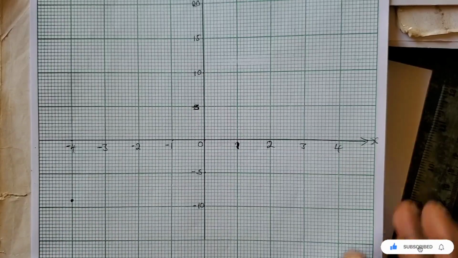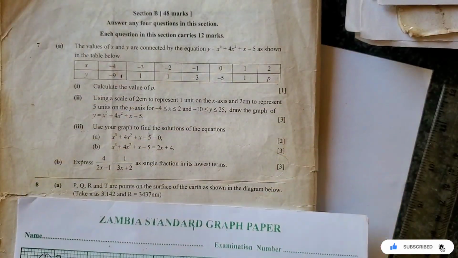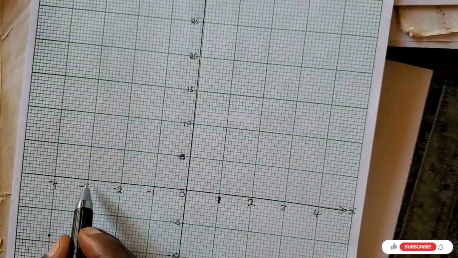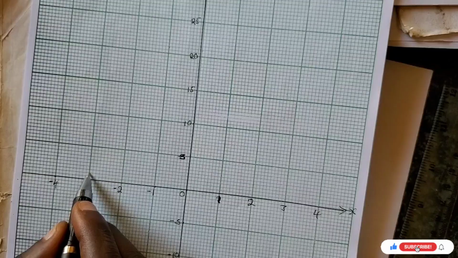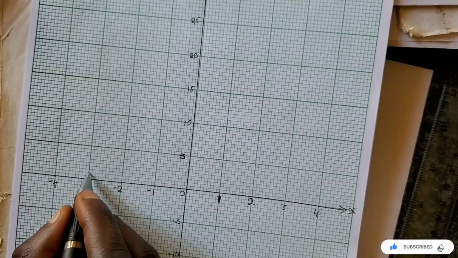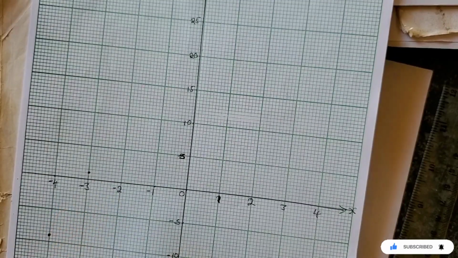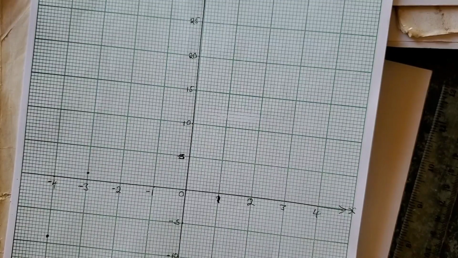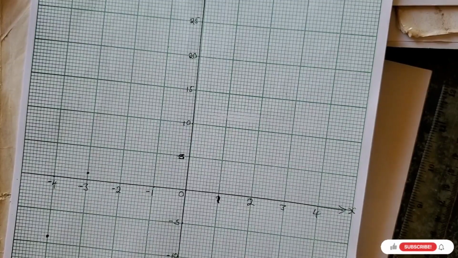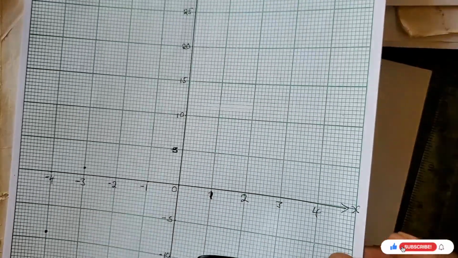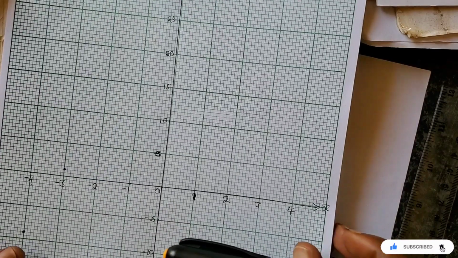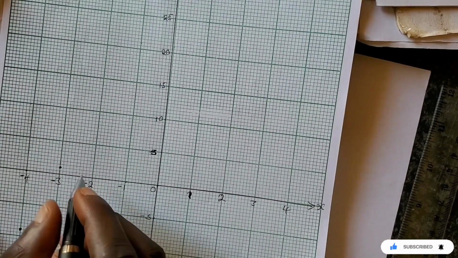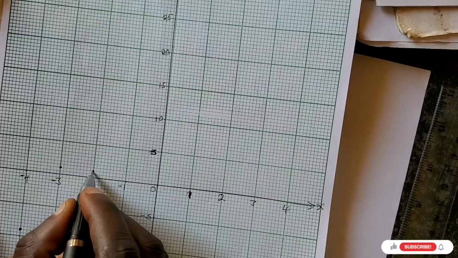Are we together? Yes. Then we go to the next coordinate, negative 3, comma 1. Negative 3 is here. Positive 1 is here, because these 2 boxes represent 1 unit in the y-axis. Next is negative 2, comma 1. That's the next. Negative 2, comma 1 again.